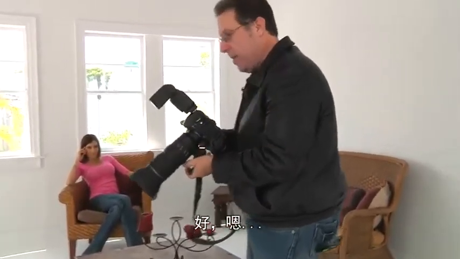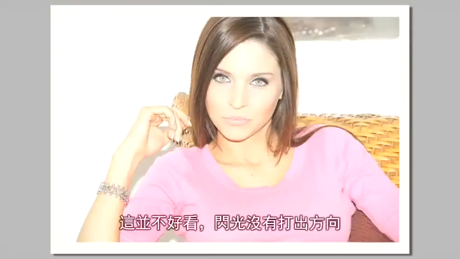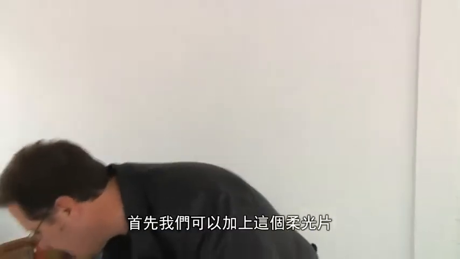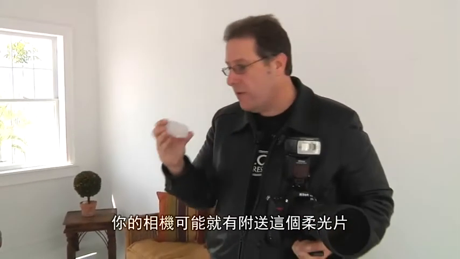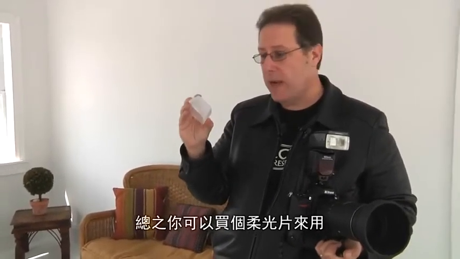Oh, okay, well, that's the problem. It just kind of blew a lot of light into her, and it doesn't look very good. It's not directional because I'm aiming straight at her. So the first thing you think is, well, how can we make the light softer, because it's very, very harsh? Well, the first thing you would do is add a diffusion cap. The diffusion cap probably came with your flash. If it didn't, you can buy these. You can go to B&H Photo or wherever. You can actually buy these little replacement caps.